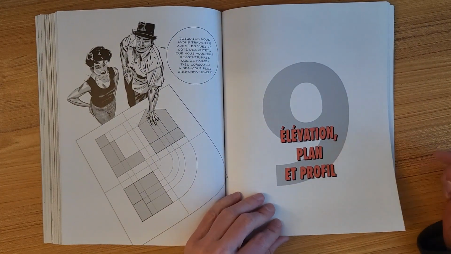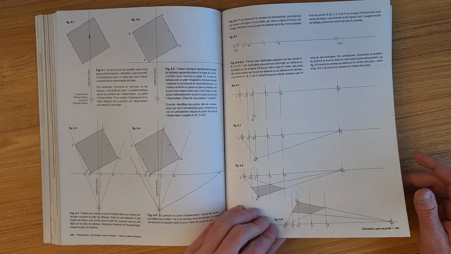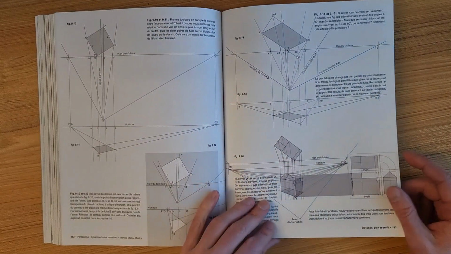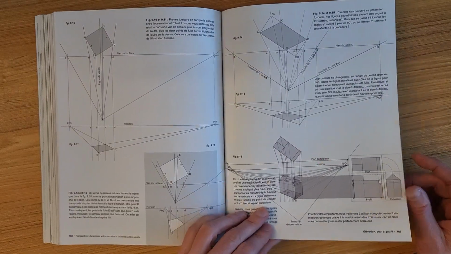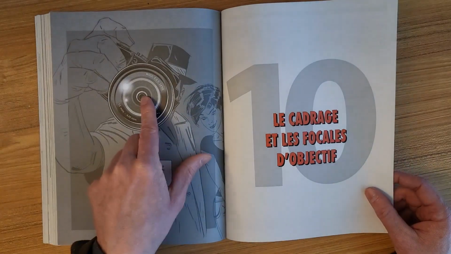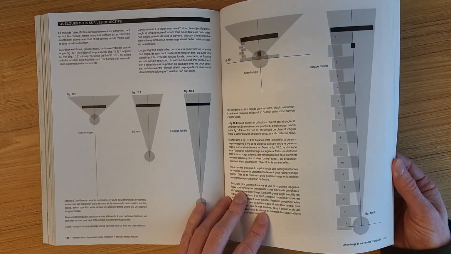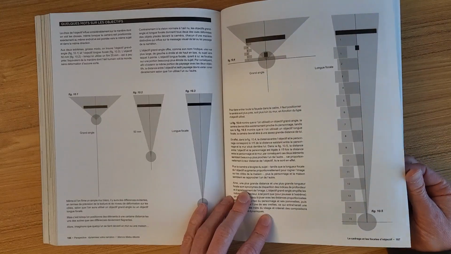Elevation, plane, and profile. So some more examples. So this is also the lens. Here they talk about the lens. So this is very technical.